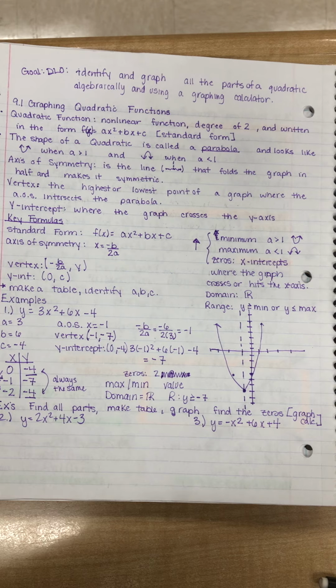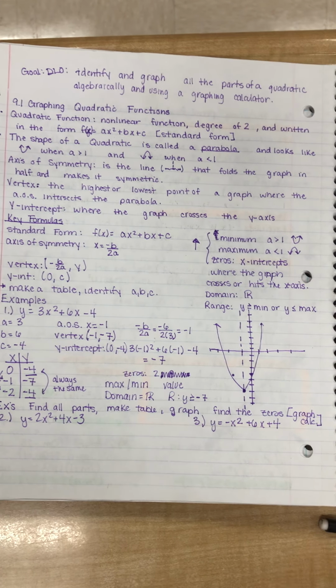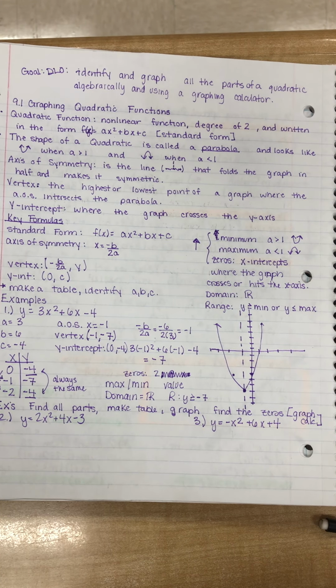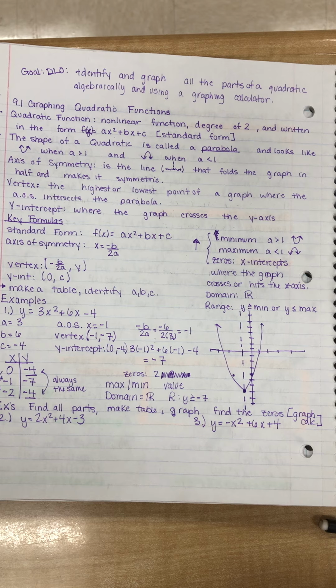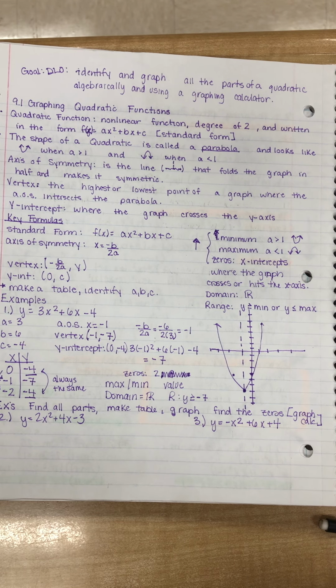So let's start reading. 9.1, graphing quadratic functions. First thing, a quadratic function is a nonlinear function with a degree of 2, we've already learned that, and is written in the form y equals ax squared plus bx plus c. That form is called standard form, that equation right there, okay? You've seen it before when we factored.